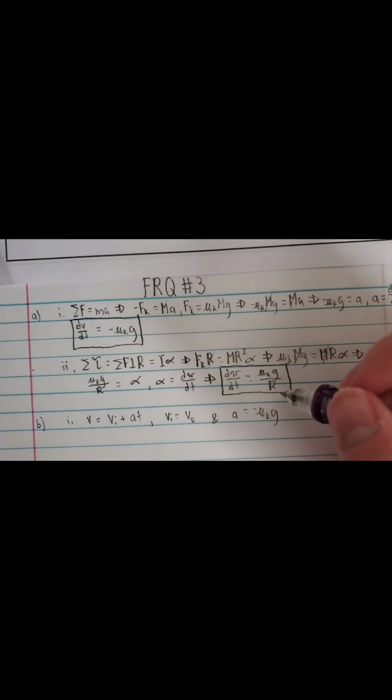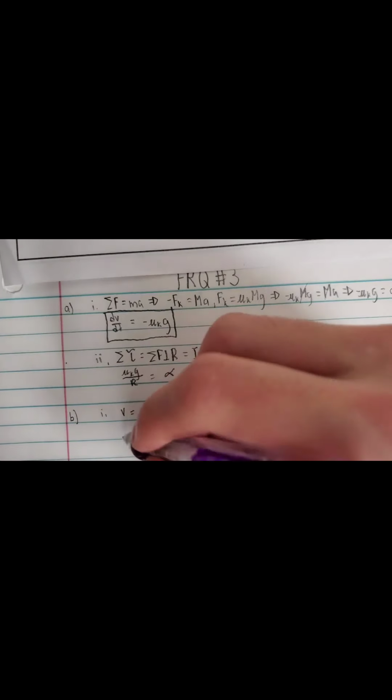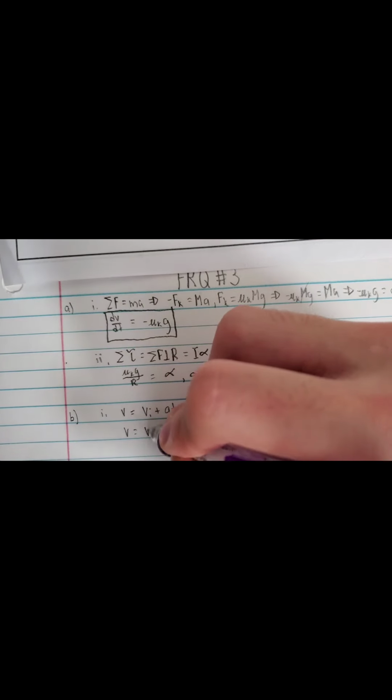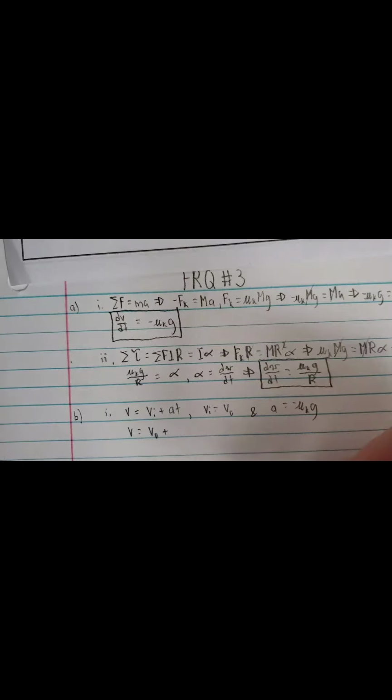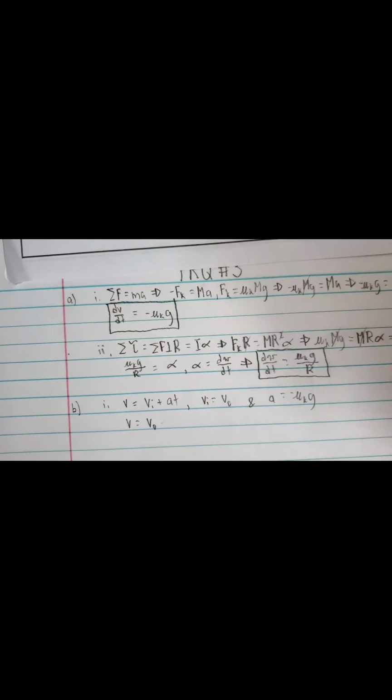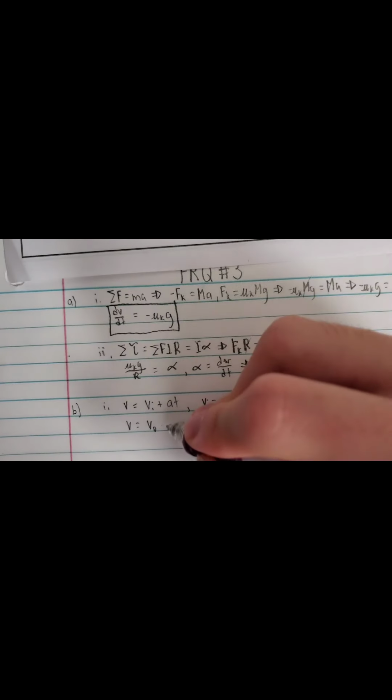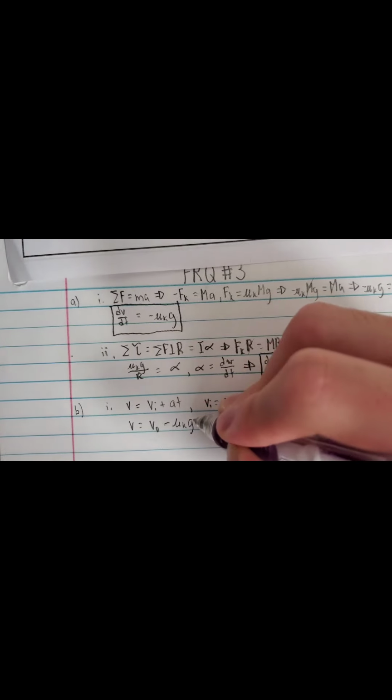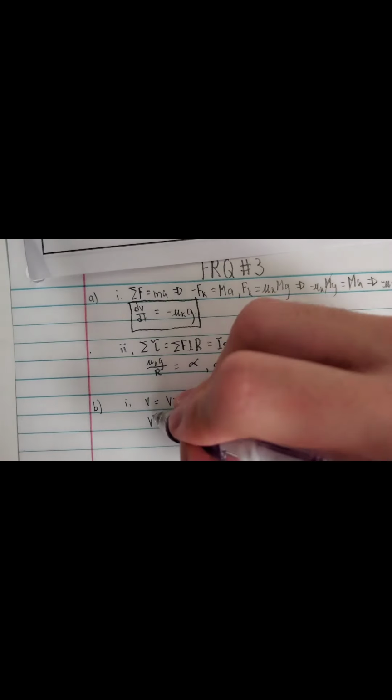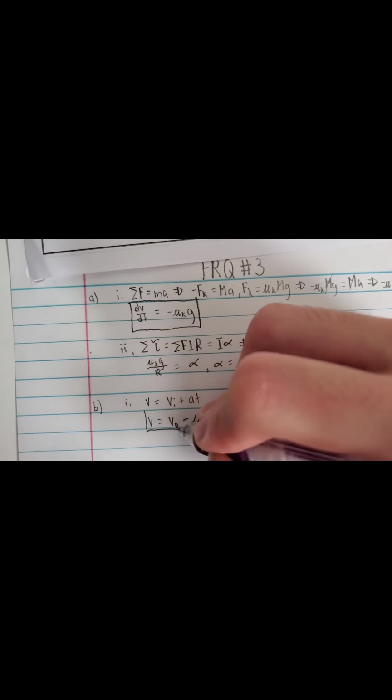So I can just substitute that in and I'll get my equation. So v is going to be equal to v0 minus, since I have a negative for mu k, mu k g times t. And that is my expression.